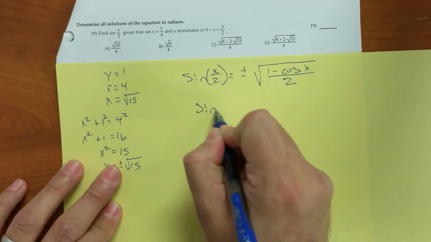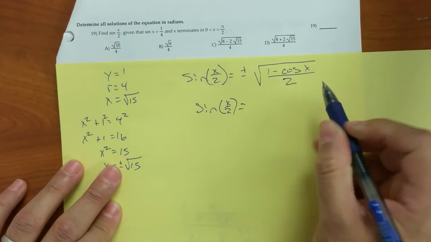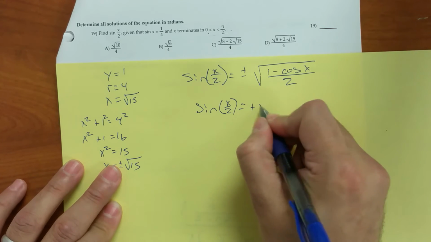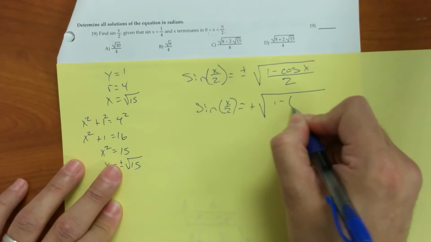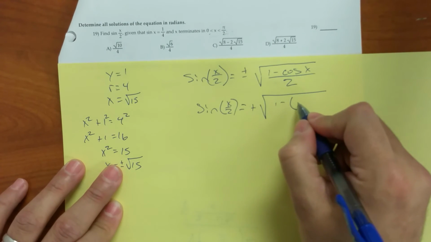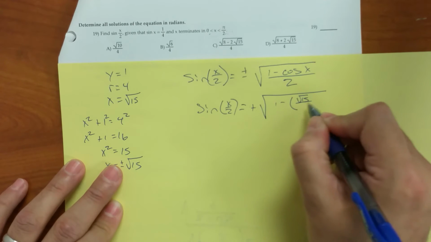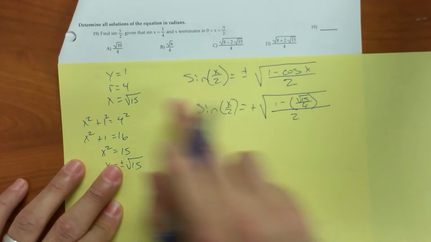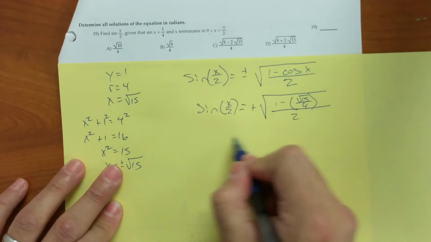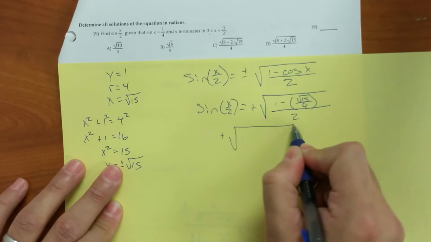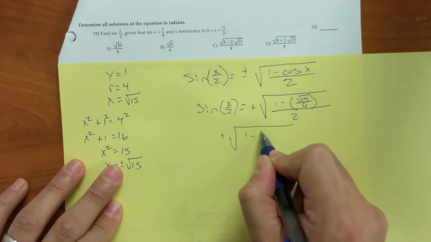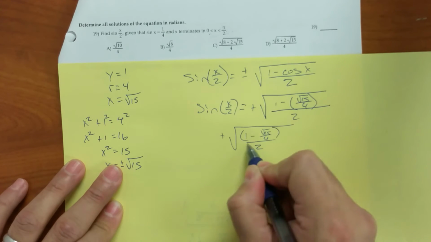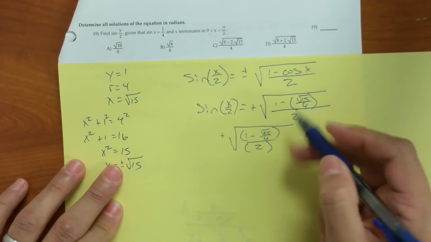So it's going to be sine of x over 2 is equal to, now quadrant 1, so it's going to be positive. So I'm going to make this positive square root of 1 minus, now cosine is going to be radical 15 over 4, all over 2. So I got those from here, the x over r. So it's going to be positive square root of 1 minus radical 15 over 4, over 2. I'm going to multiply top and bottom by the common denominator, which is going to be 4.